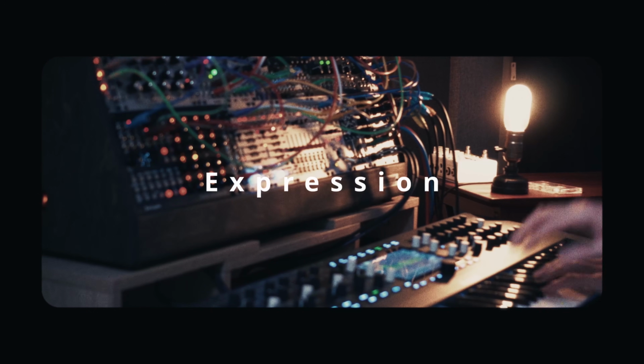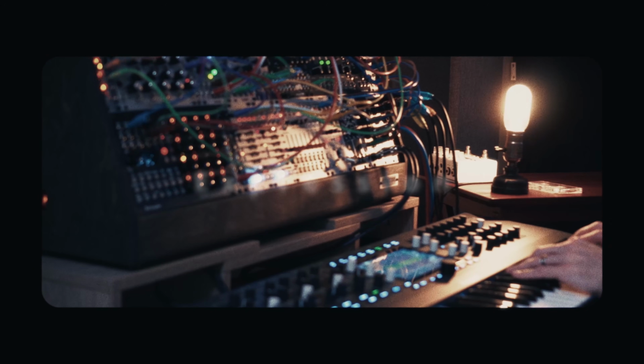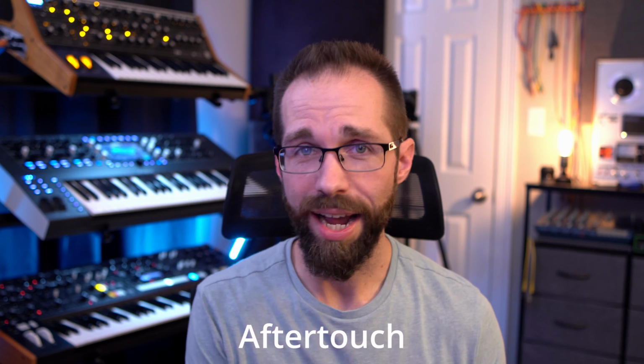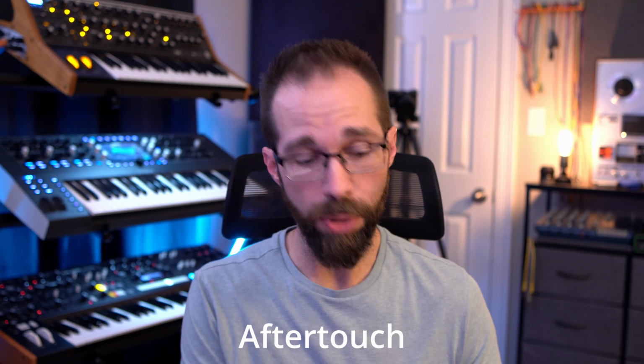The travel after you press a key does absolutely nothing on a piano or a pipe organ. But on a synthesizer, it can do a whole lot of things, and it's one of my favorite means of expression when playing a synth. This is called aftertouch, and because I use both hands a lot when I'm playing a polysynth, it's one of my favorite ways to go about interjecting some modulation into a patch while I play.